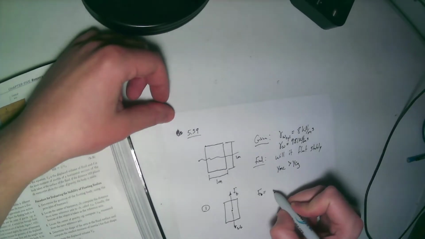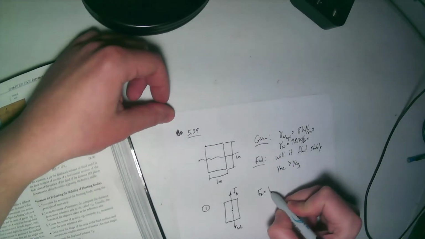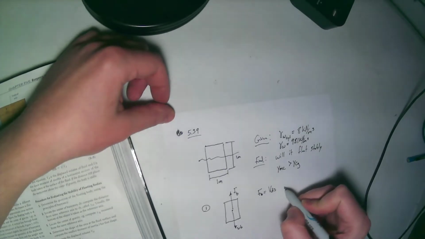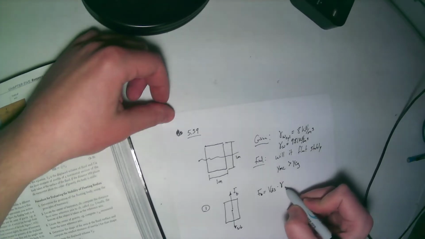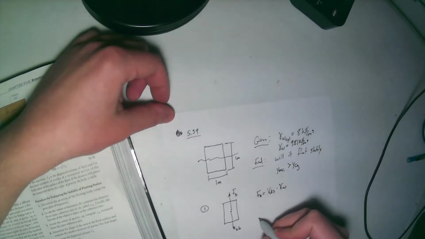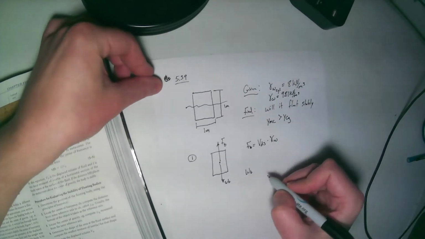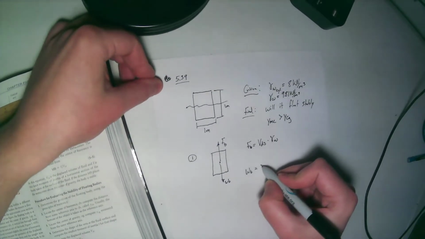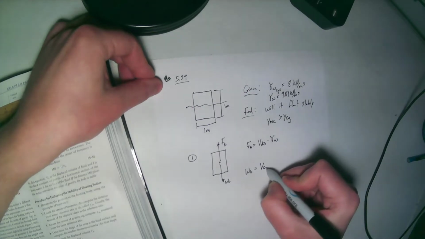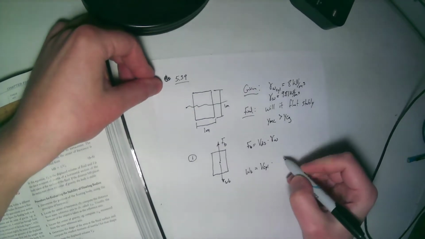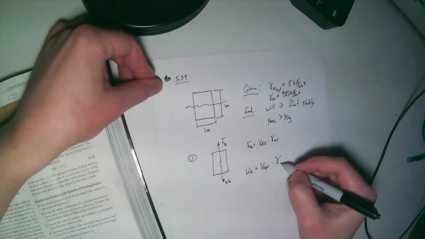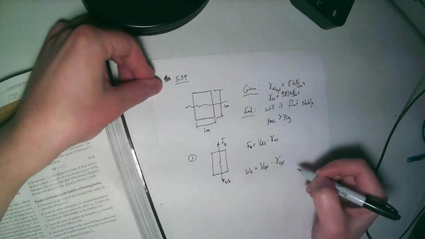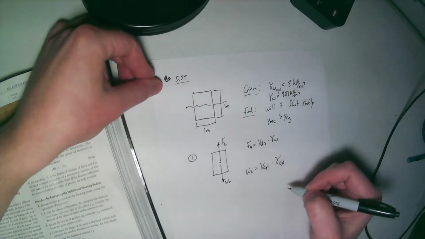FB, if you remember right, is the volume displaced times the specific weight of our fluid, which is water. Our weight is going to be equal to the volume of our cylinder times the specific weight of, in this case, our cylinder.